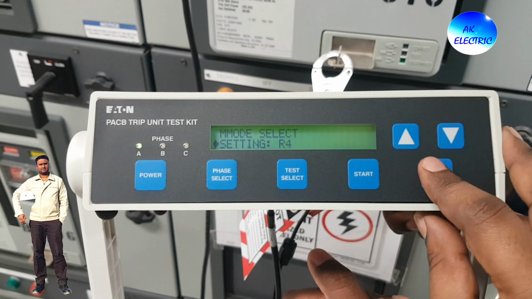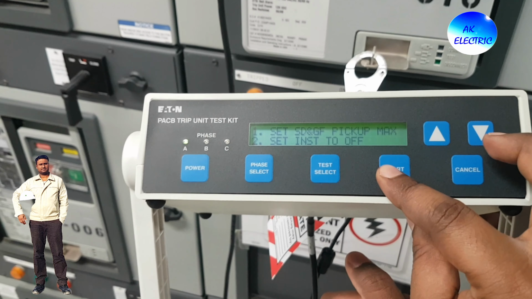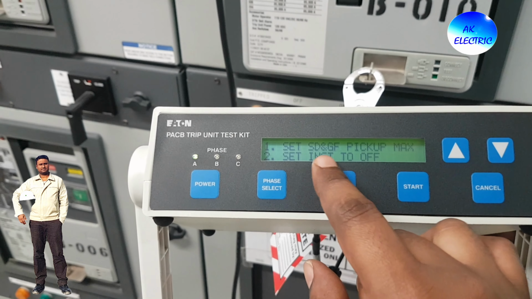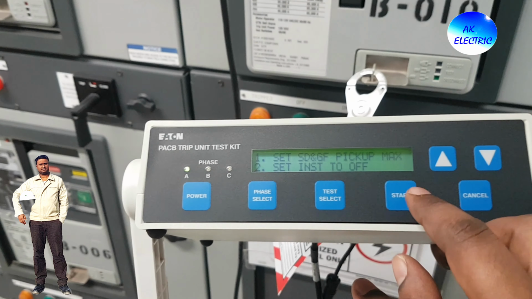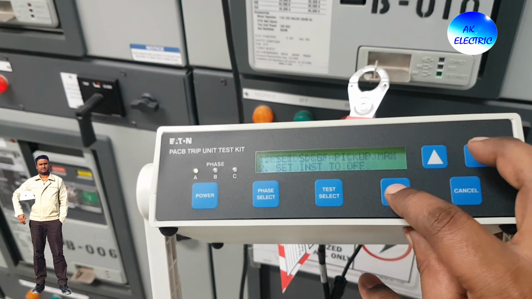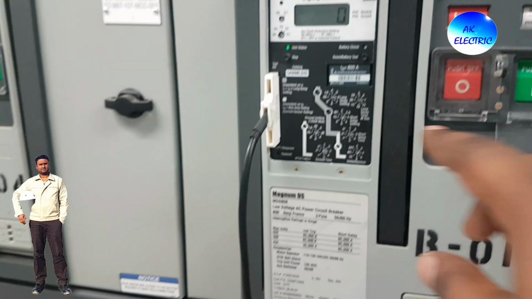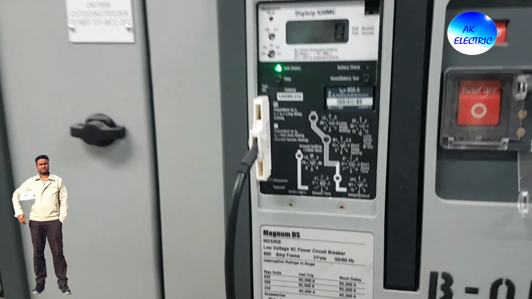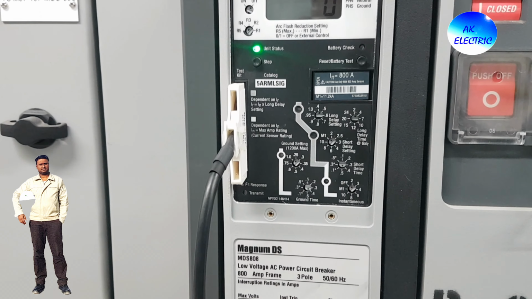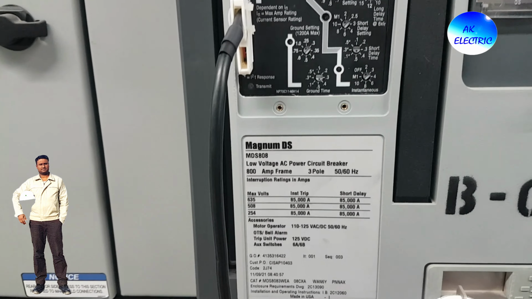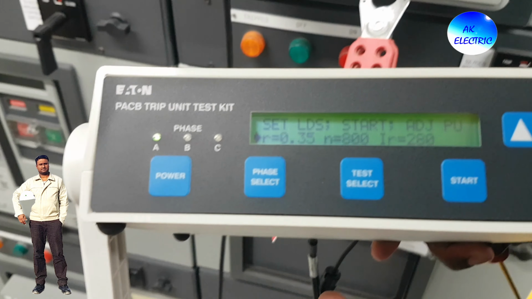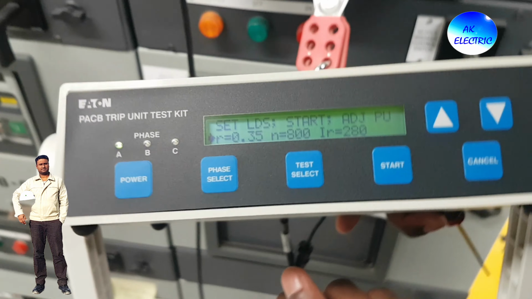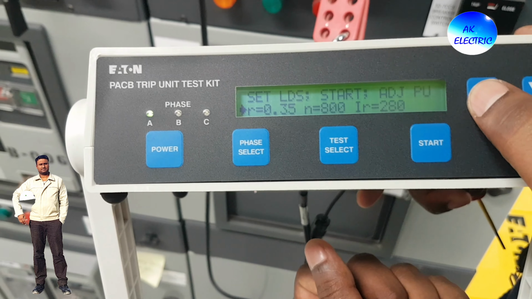Now here you have to check the long delay. When we are checking long delay, we have to put instantaneous off, and short delay and ground fault maximum, we already put. And here we already set 0.4. Okay, 0.4 we set, so we have to adjust the current more than that.